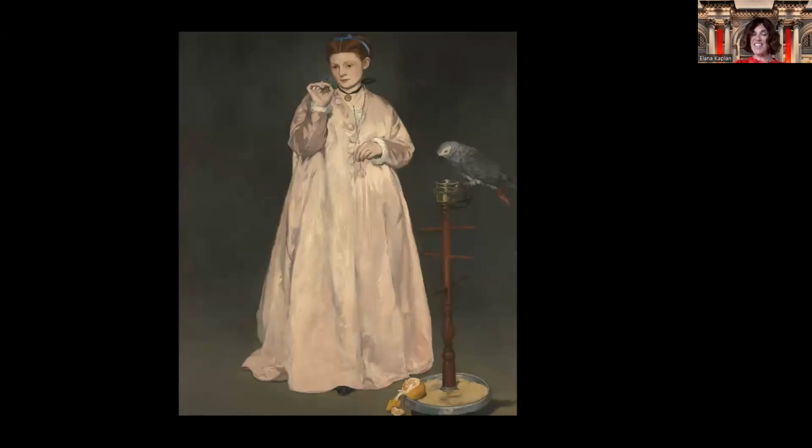So if you look at the interesting objects in this painting, why did Manet include them? Perhaps they're an allegory of the five senses. We see that she's holding a small bunch of flowers, and that would refer to the sense of smell. We have a peeled orange here on the bottom, and that would be the sense of taste.